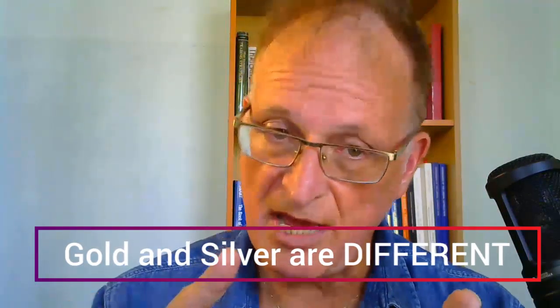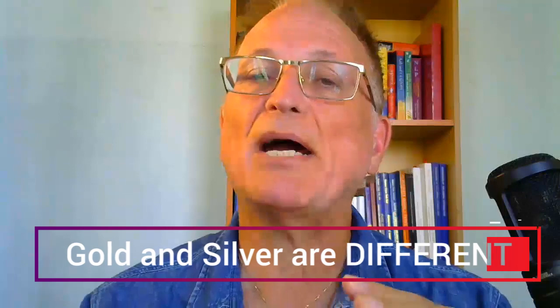Okay, the next big observation that gave me a big breakthrough is to just notice that the patterns on gold and silver are not the same. Yet, they are correlated, and by correlated, what we really mean is, in general, that they're moving up and down at the same time, but the patterns that they're making are not the same.